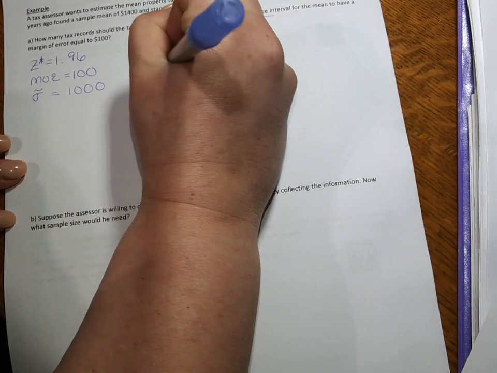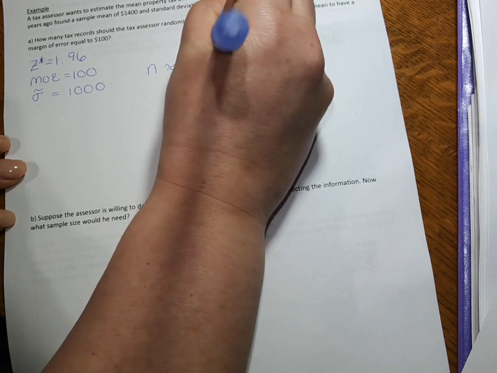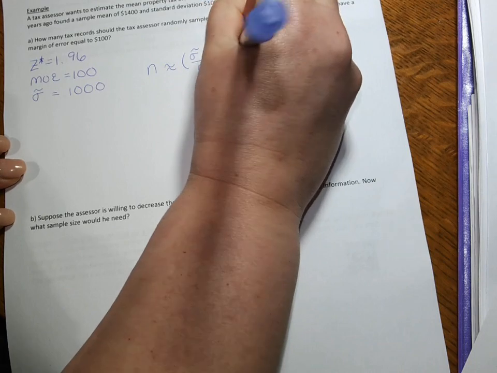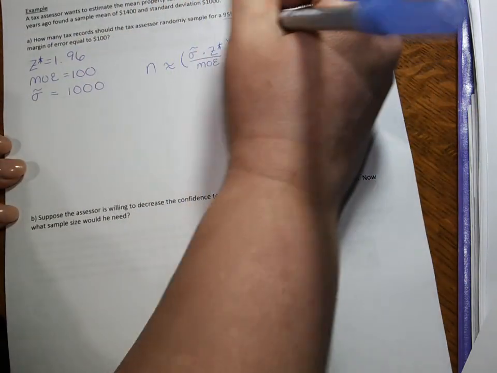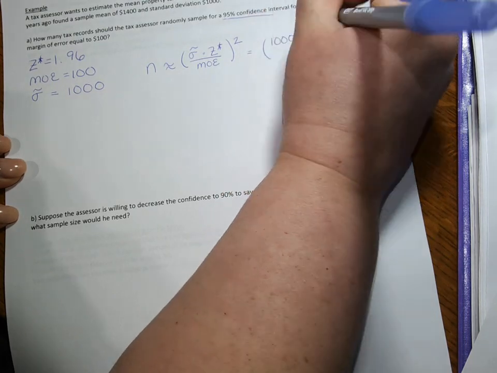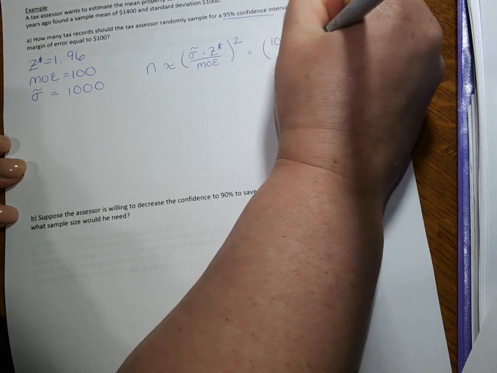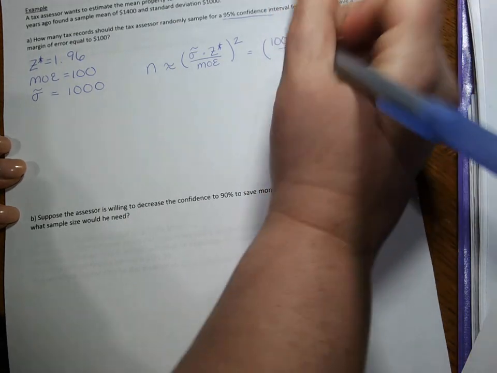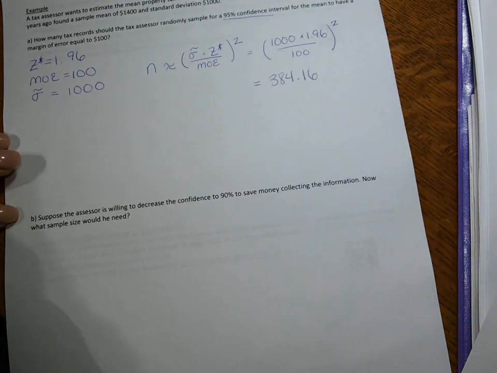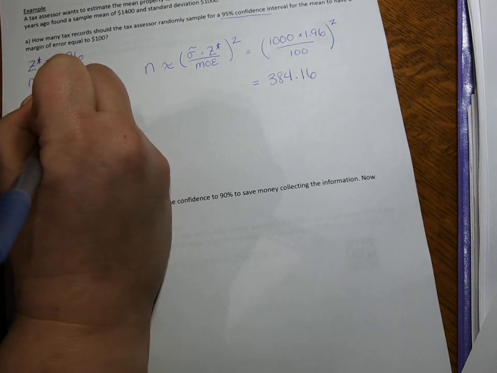So writing down our formula, and now we're going to plug in each of our values. So we need a sample of at least 385 records.